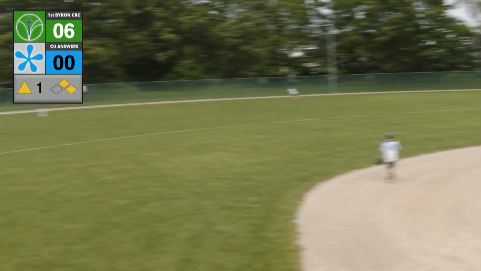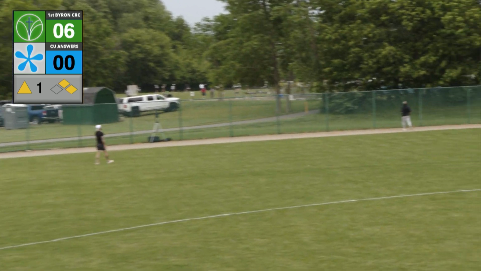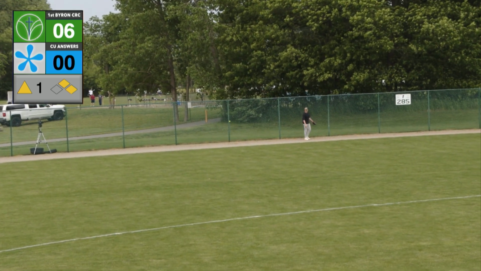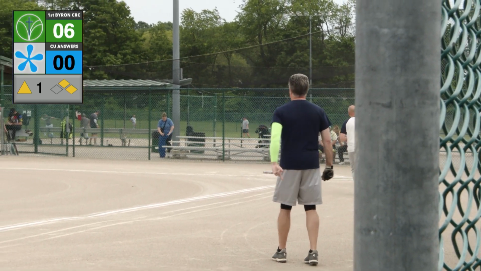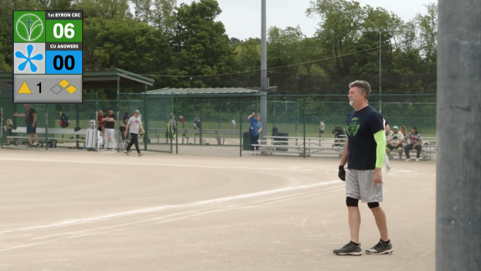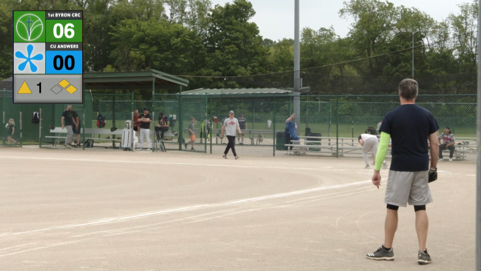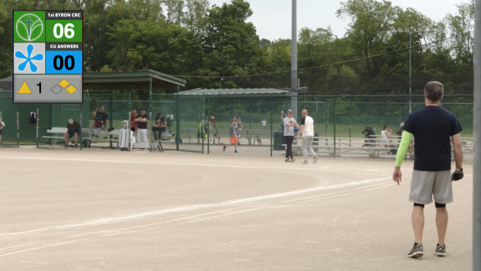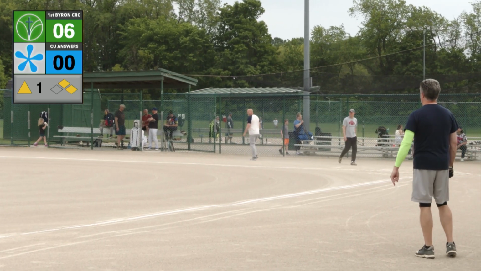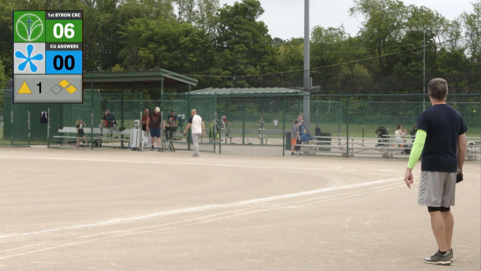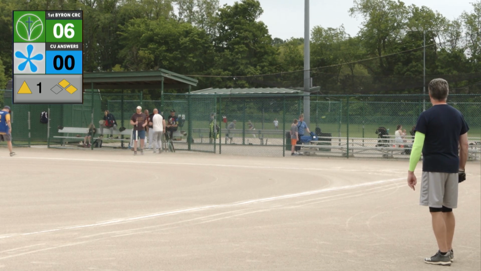This one swung on, hit well into center field, pardon me, and that ball is gone as well. Another over-the-fence home run for First Byron CRC here in the top of the first. That'll make it 8-0. Pardon me, 9-0. The 3-run home run.